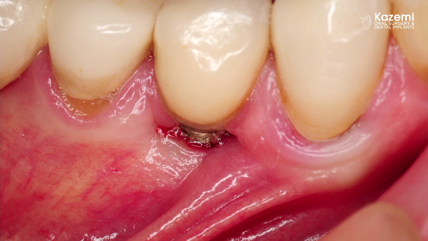So we're going to take a look at two patients today, each one of them with a different type of gum recession and cause, and I'll show you how they were treated. So this patient came to us with a gum recession around the outer aspect of the lower dental implant that had been gradually developing over the last 2 years.